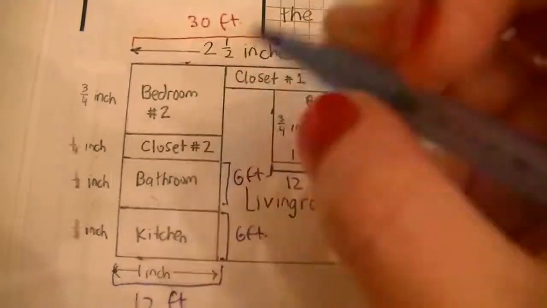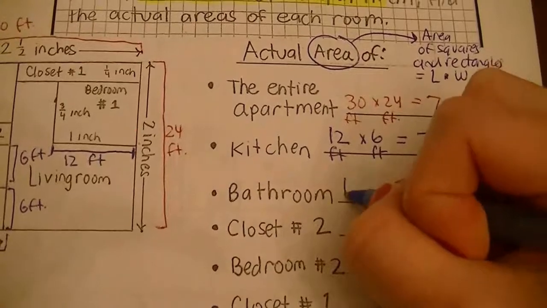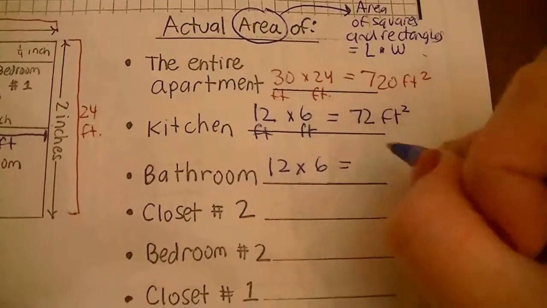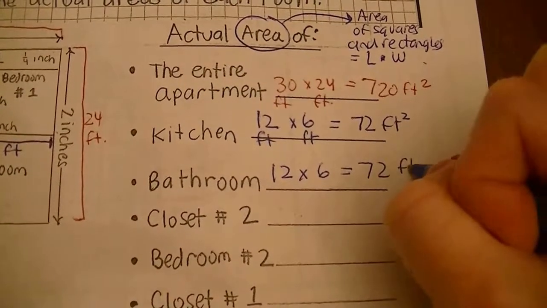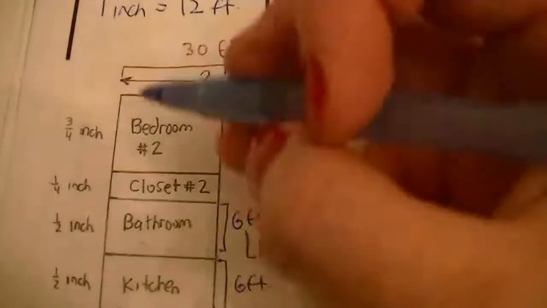Because right there to there is 12 feet. See how this is matching? So 12 by 6. I'm not going to label right there, I'll just label at the end. So that's 72 feet squared, or I could say square feet, okay? Closet number 2. There it is.